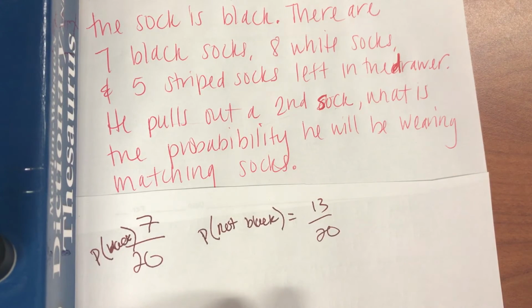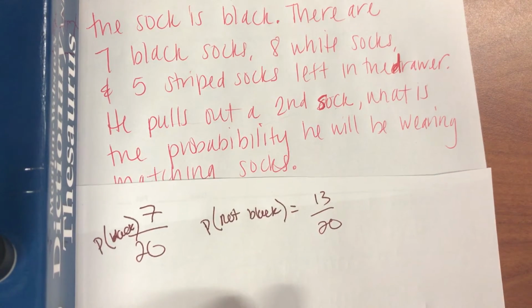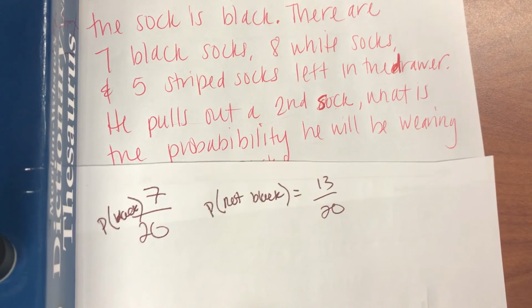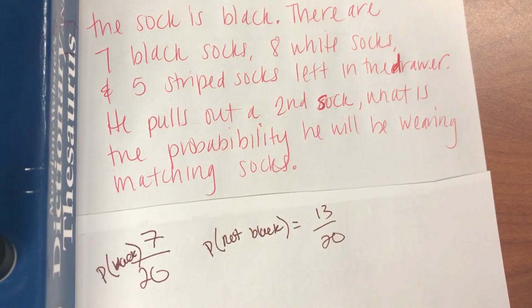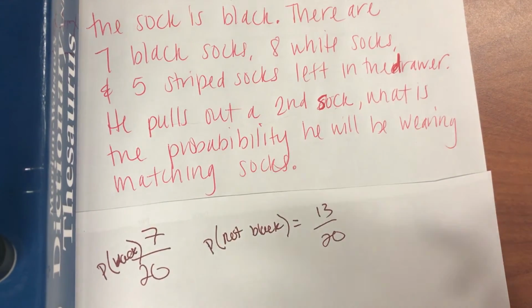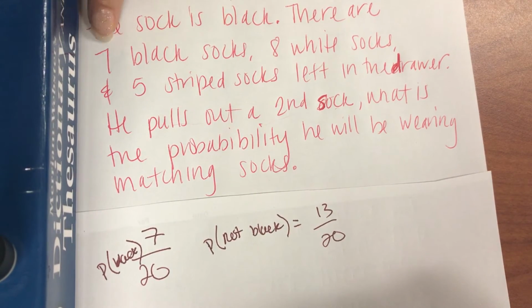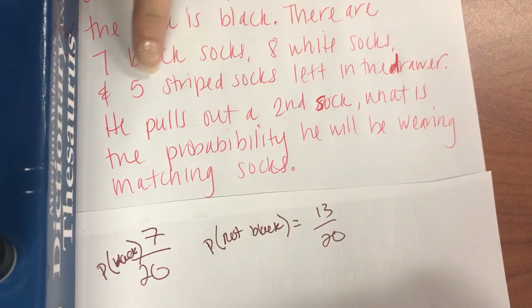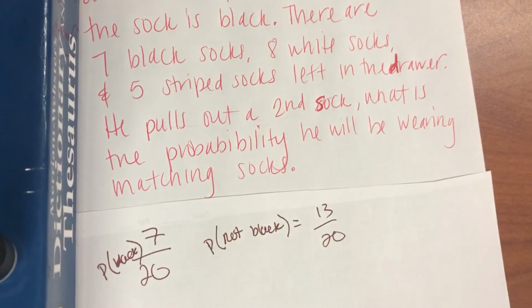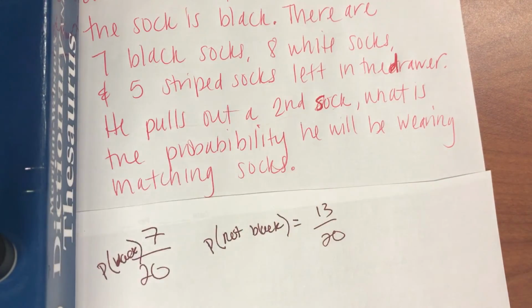Oh, real quick, just for fun. We've got a little bit of time. What's the probability that we're going to pull out a black sock and then a striped sock? Are we replacing it or leaving it? We're starting with just the 7 black, the 8 white, and the 5 striped. So he's pulling out a sock, putting it on his foot. If he puts it on his foot, it's no longer replacement. So it's without replacement.